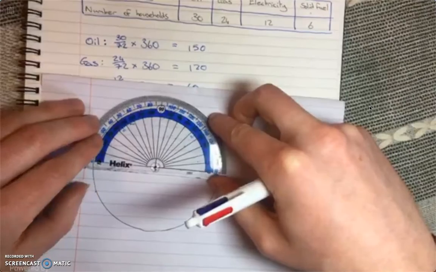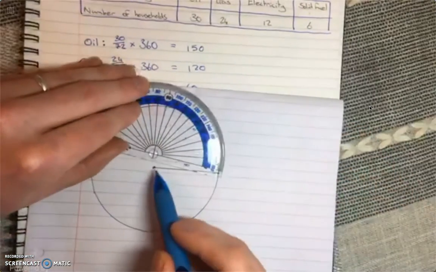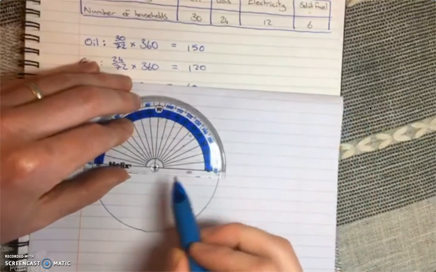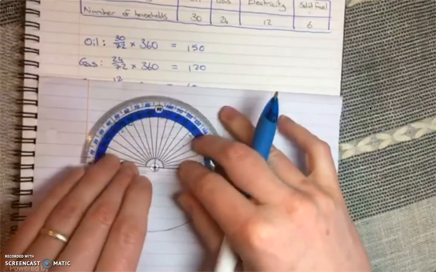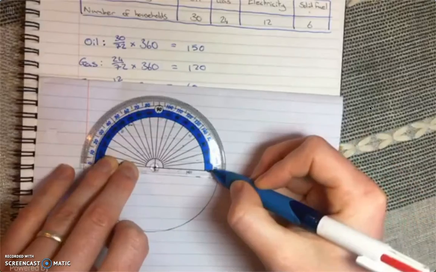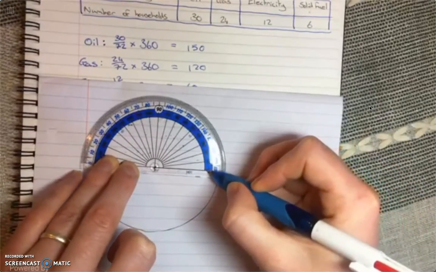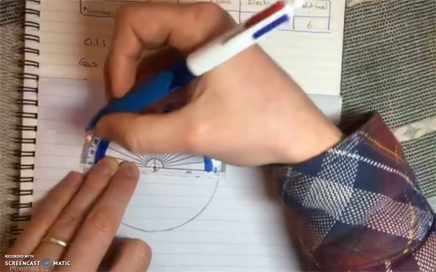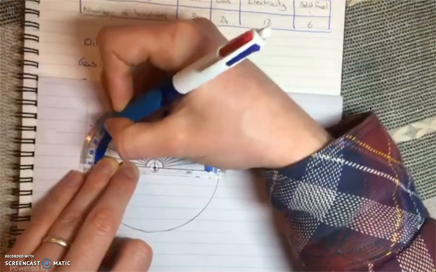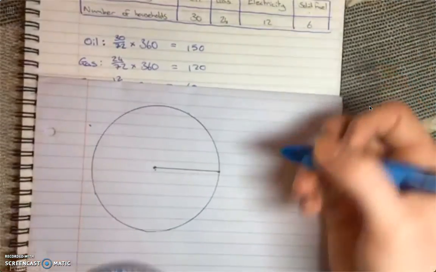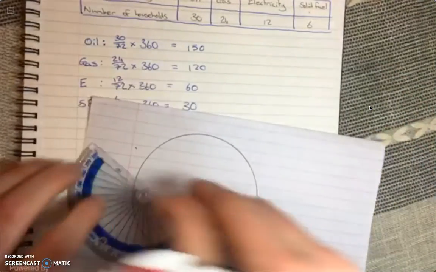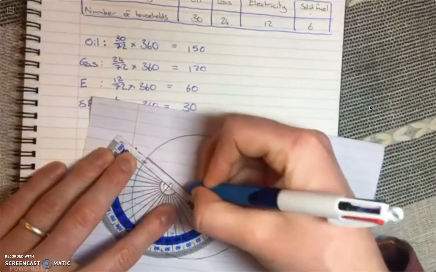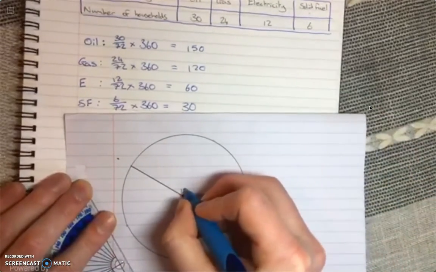Place it really neatly, level with the line. What you can see here is I've got a little line going across. Now I'm going to go to 150. I'm starting at 0 here, and I'm using the inside circle. I'm going all the way to 150, which is the same as saying 30 degrees on the outside circle. Then I connect my line, from here to here. So this is 150 degrees.